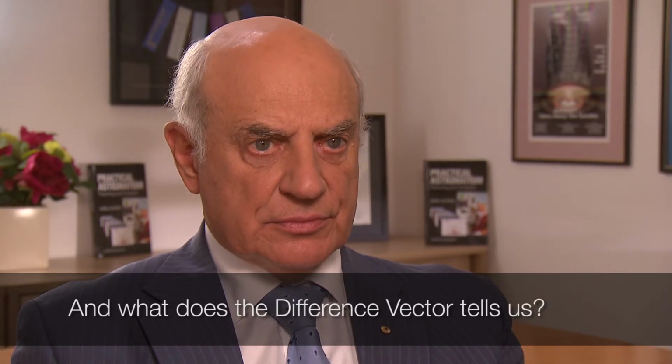So you will find the two analyses are parallel but a little bit different, and often the answer lies somewhere in between the two. And what does the difference vector tell us? So the difference vector is the third vector. The difference vector is what is left over in the astigmatism, what you have missed your target by. The difference vector is a very objective means of measuring how much astigmatism is left over in absolute terms.